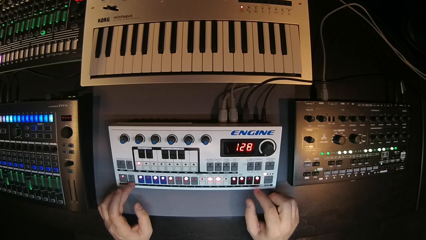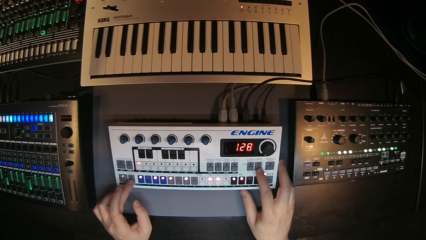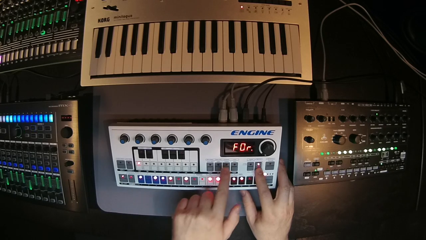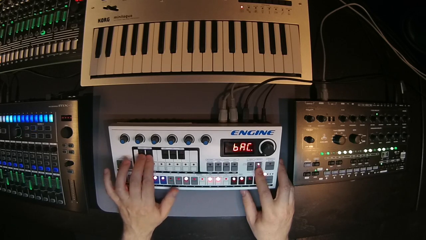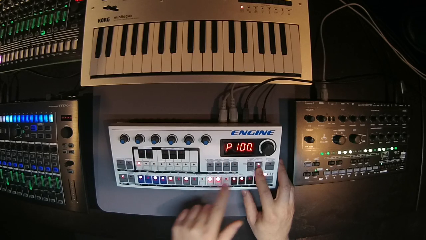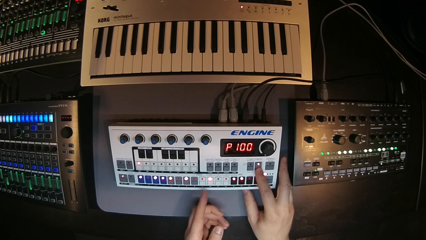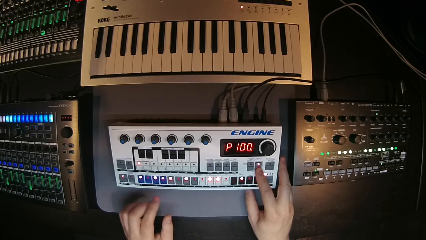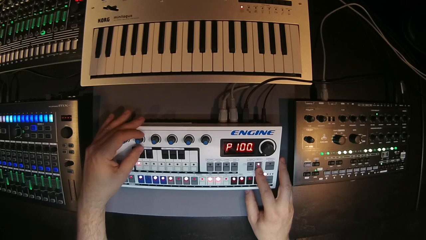To begin with, let's go into function mode and change the direction of the pattern. We can see right now it's in the forward direction, so let's go to probability. Now we're at probability 100, which means there's a 100% chance that we go to the next step in the pattern, which is essentially the forwards direction.